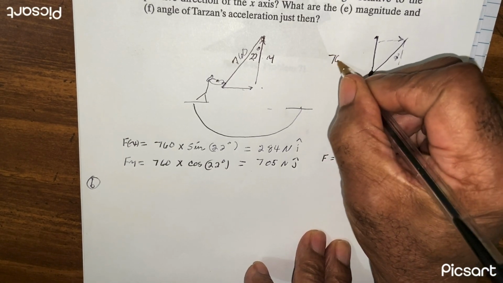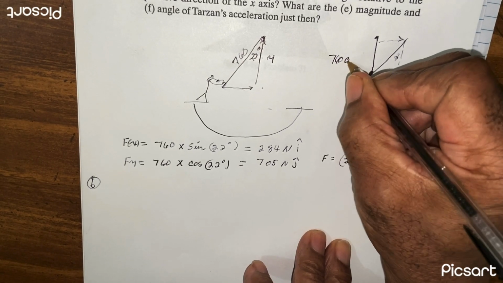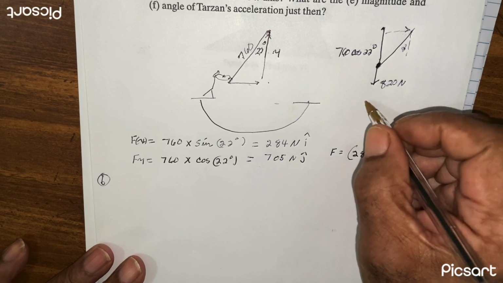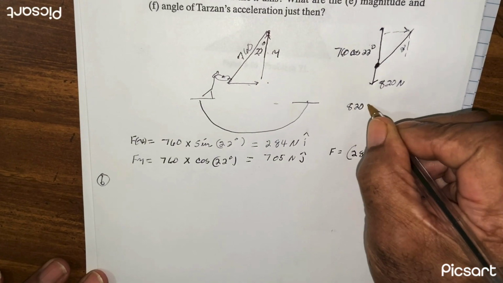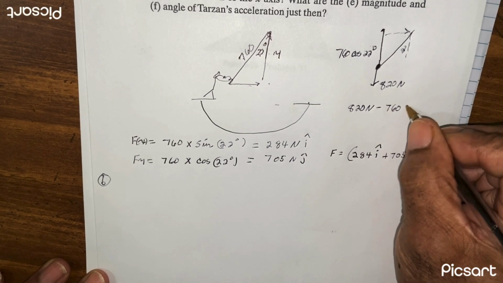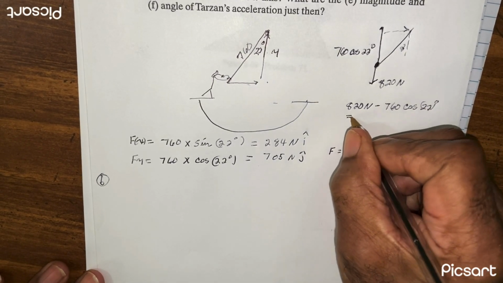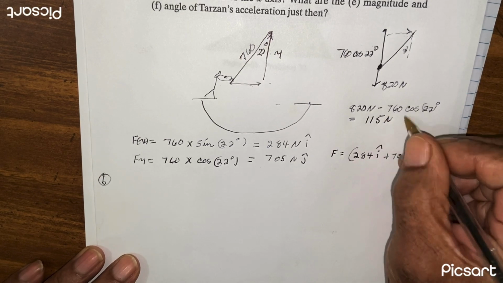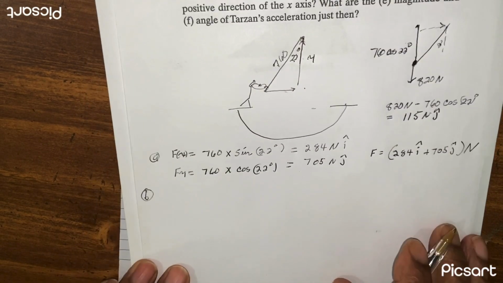760 times the cosine of 22 degrees. So what we have here is 820 newtons minus 760 cosine 22 degrees, and that's going to equal 115 newtons J hat.